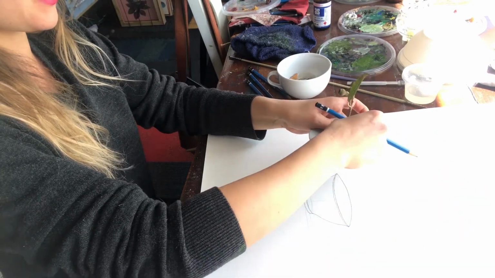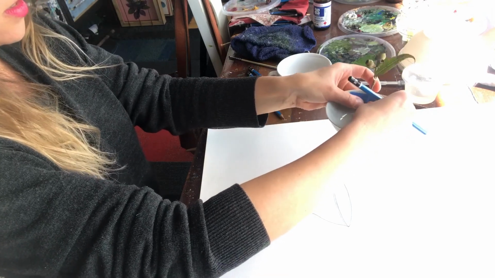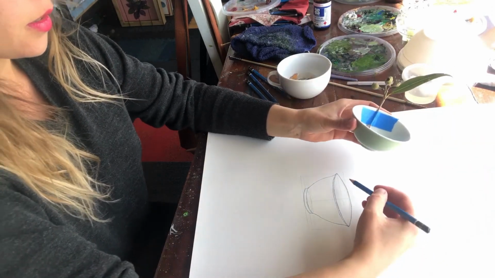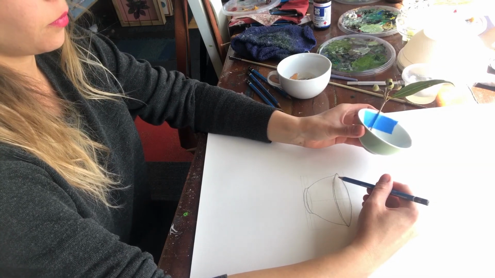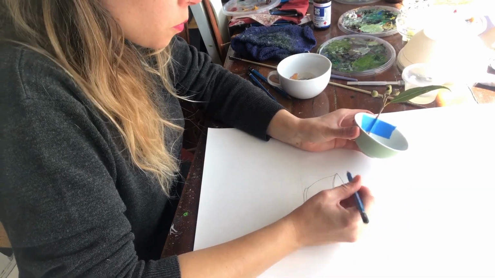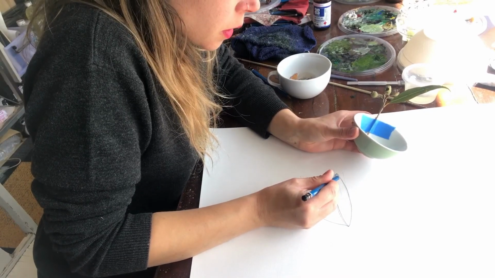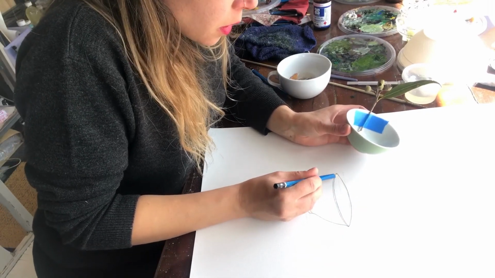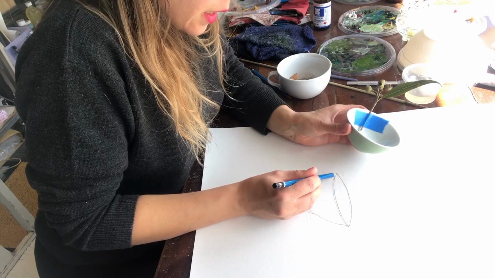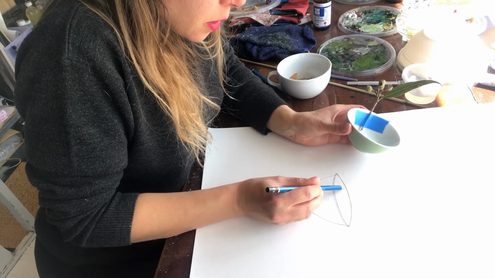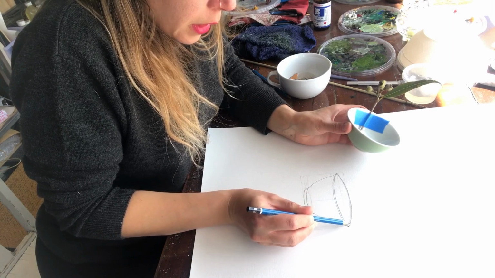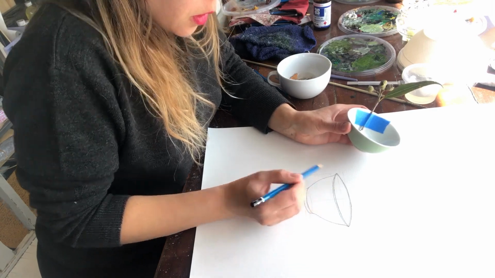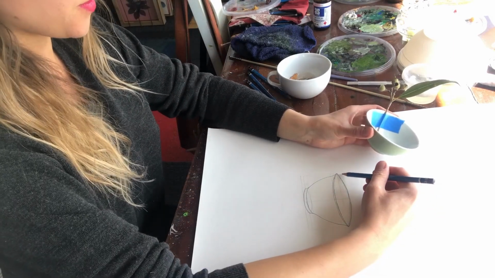So making sure that that's in the right position. And I'm looking at the angle that it's on. Make sure to just really highlight this edge so that it can sit within it really nicely.